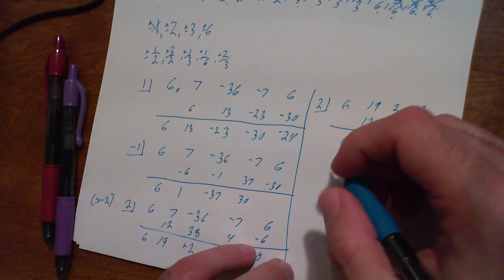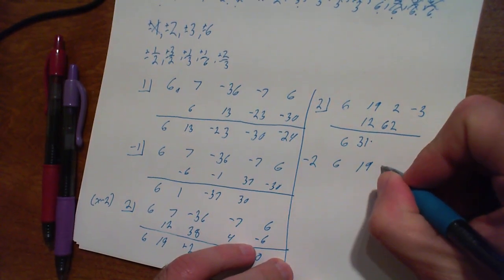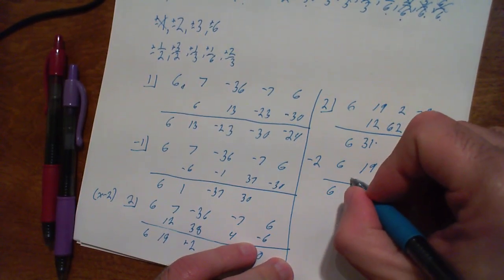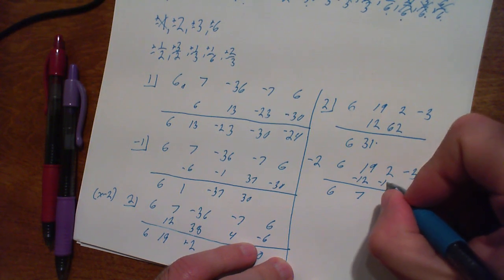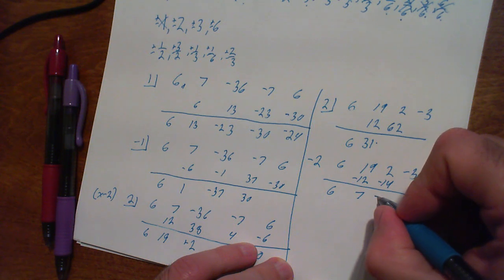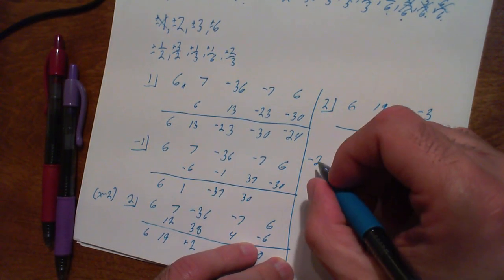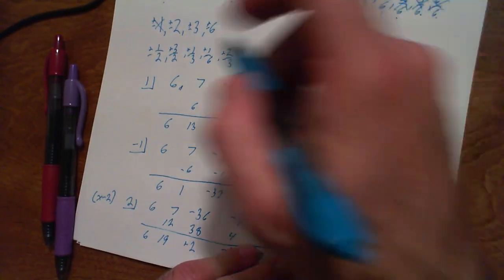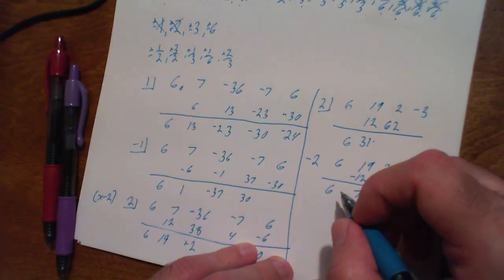Okay, so let's try negative 2. Negative 2, 6, 19, 2, negative 3, 6, negative 12, 7, negative 14, and no, that's not going to work. That's negative 12, and then positive 24. Wow. Not negative 2. So 2 and negative 2 do not work, so now let's try positive 3.